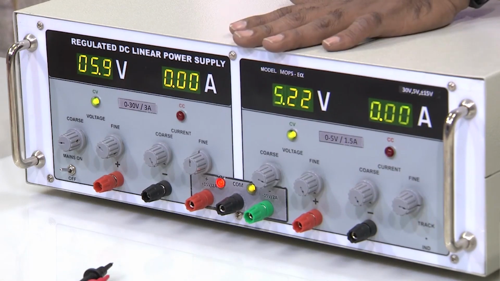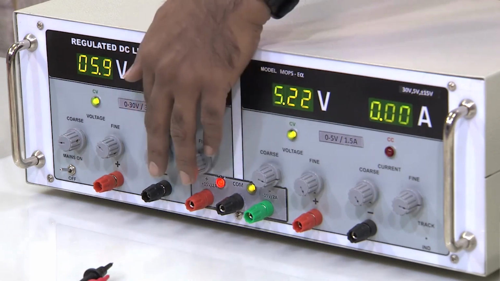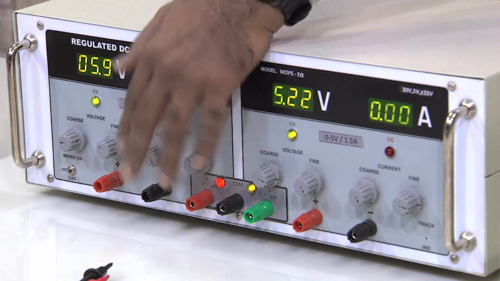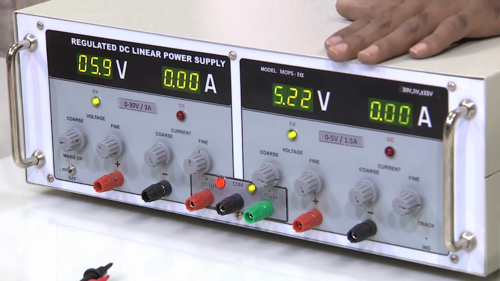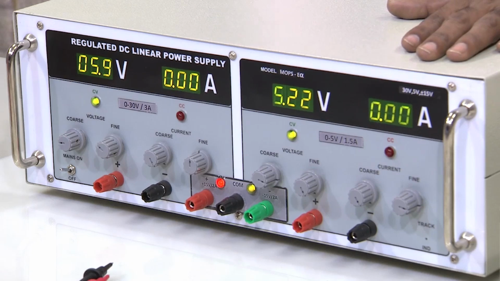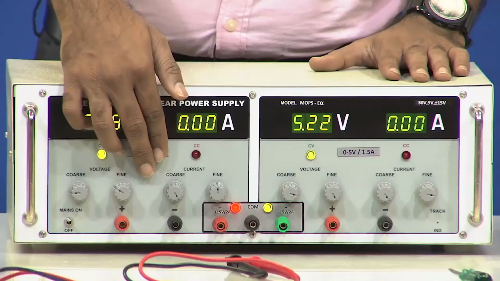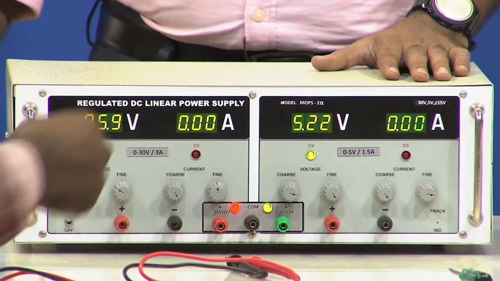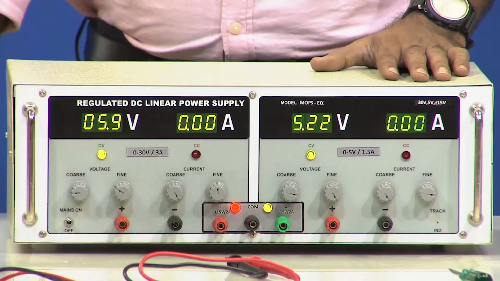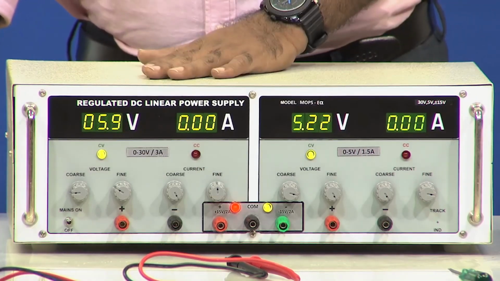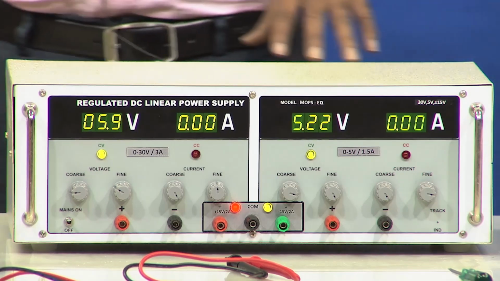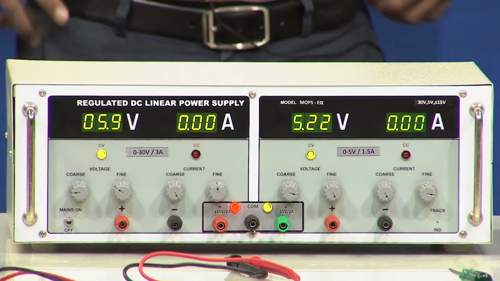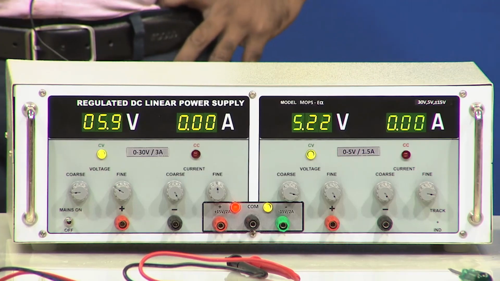One thing that I want to tell you is, if you do not know what the current knob should be, always make it maximum, that will save your circuit, alright. So, this knob, coarse knob, can you please make it to maximum? This is at maximum, alright. So, always keep it at maximum when you are operating any circuit, when you are using your DC power supply with any electronic circuit.